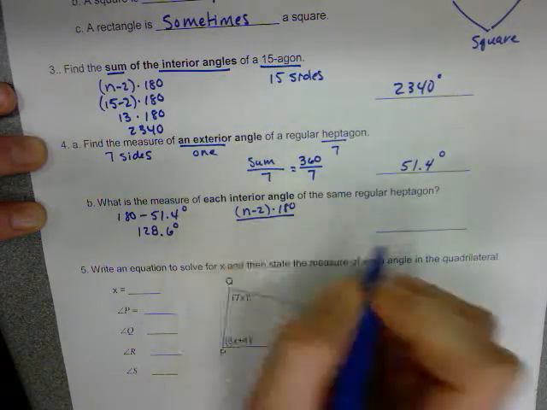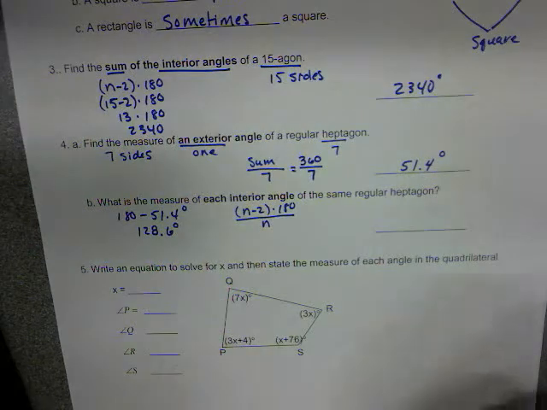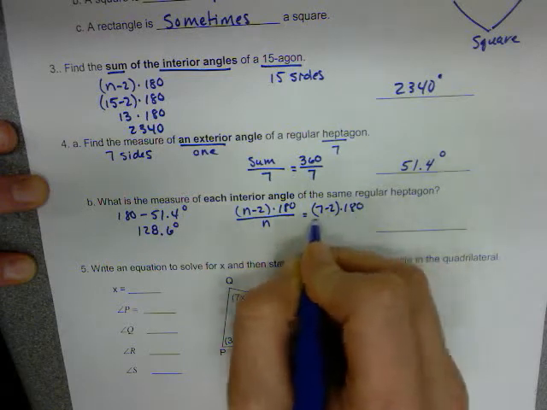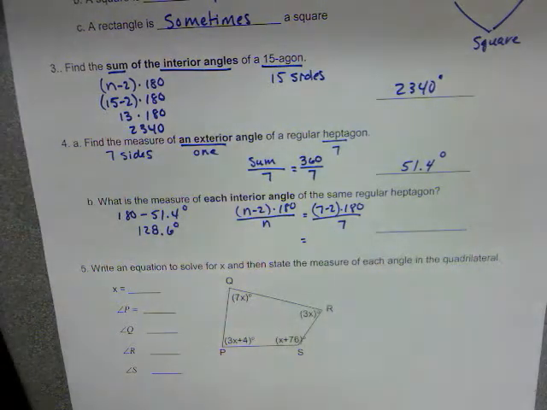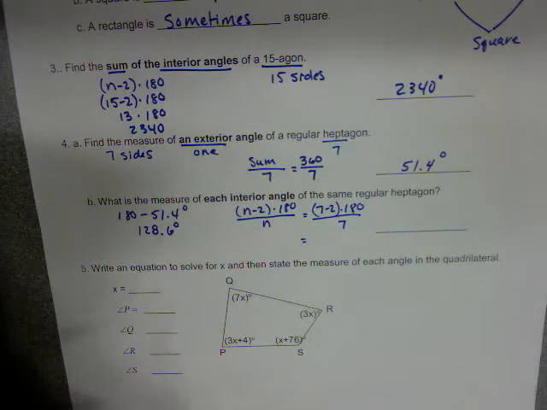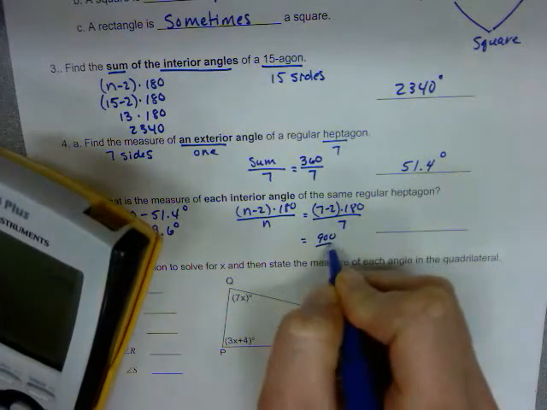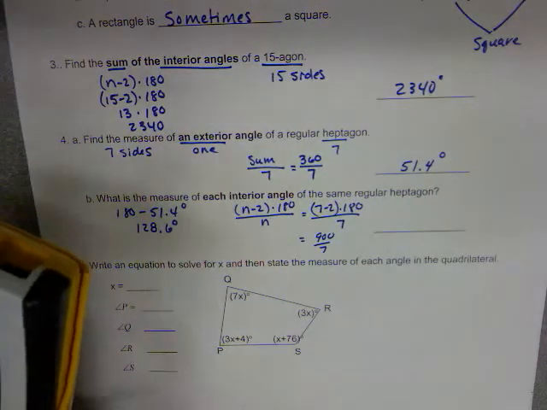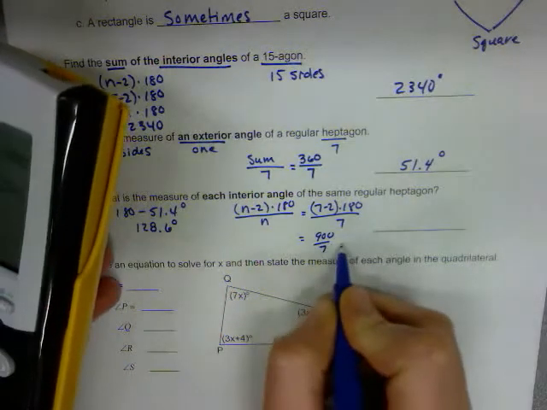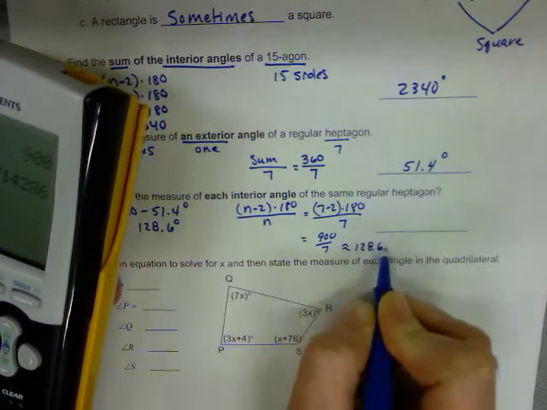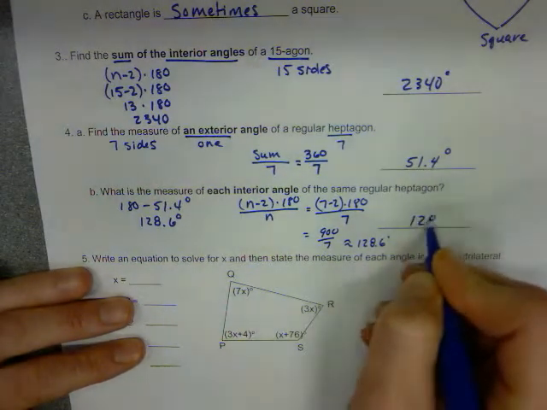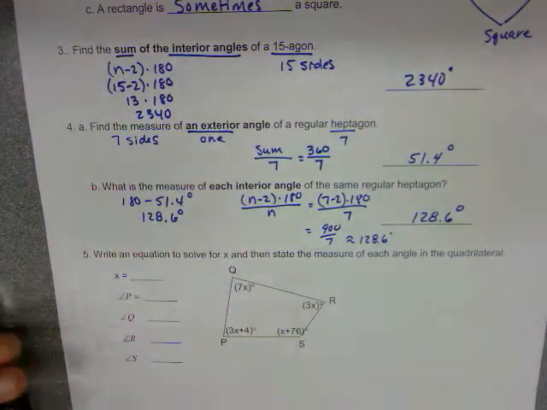Or we can do this using the interior angle sum theorem, which is (n minus 2) times 180, and then divide by the number of sides, which is n. So in this case, we're going to do (7 minus 2) times 180, and then divide by 7, since there are 7 sides. So 5 times 180 is 900, and then 900 divided by 7 is 128.6, which is what we got over here. So either method works. I just wanted to show both of them. So 128 degrees is the answer there.